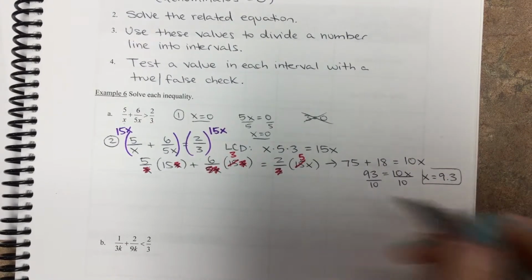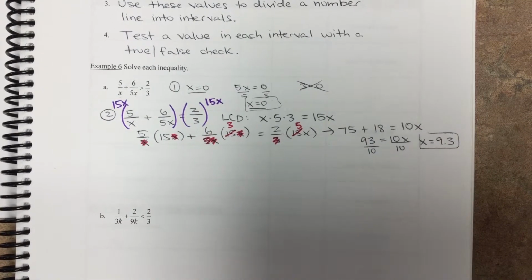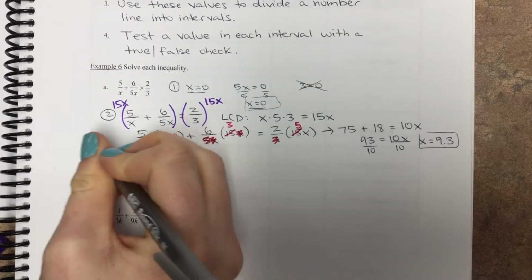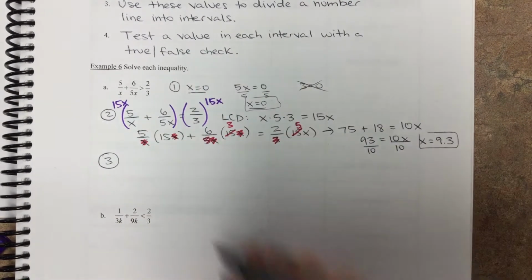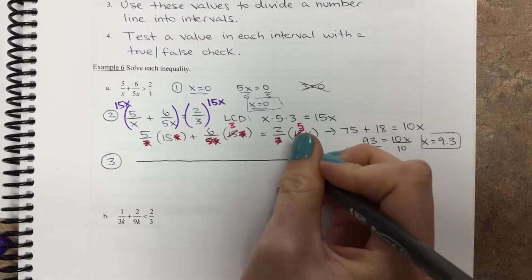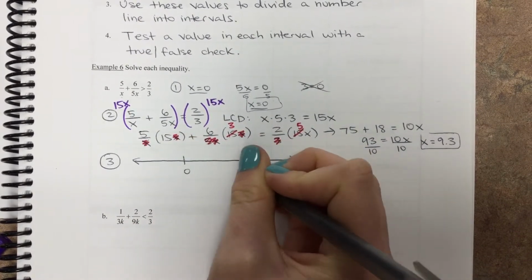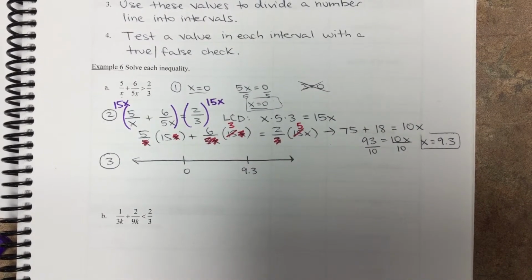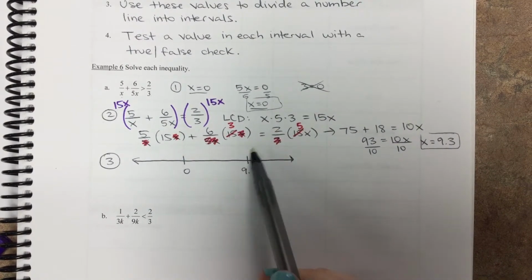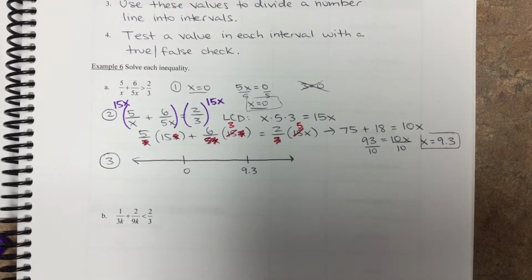Okay, so I get that, and I have my domain restriction from the step up above. So I've got step 1, step 2. Step 3 is that I'm going to use these values, so that's step 3 up here, to divide a number line into intervals. So here's my number line, and I'm going to split it up. I've got 0 and I've got 9.3. So I just split my number line into 3 separate intervals. I have numbers smaller than 0, numbers between 0 and 9.3, and then numbers that are bigger than 9.3.